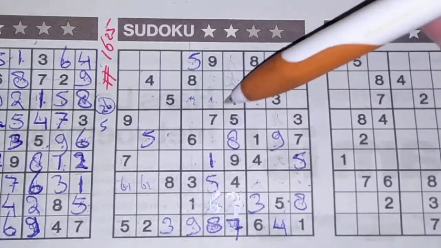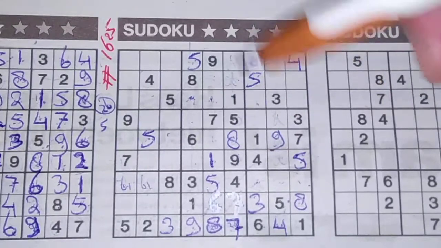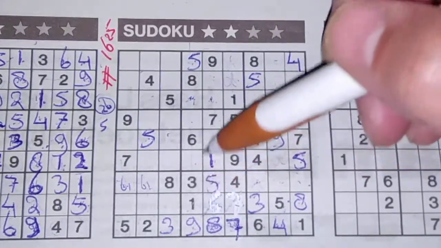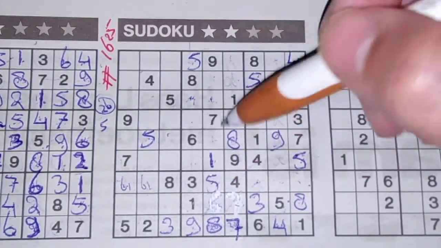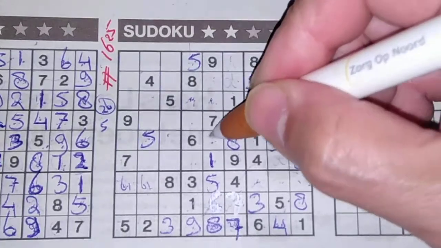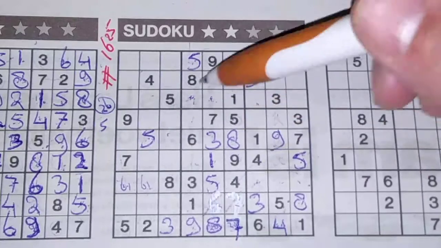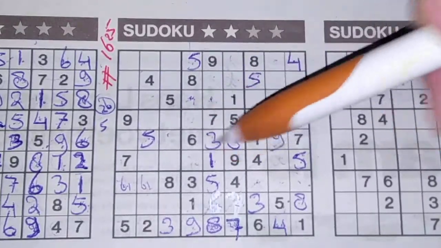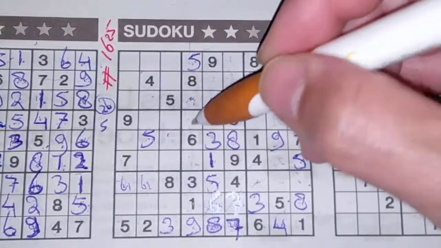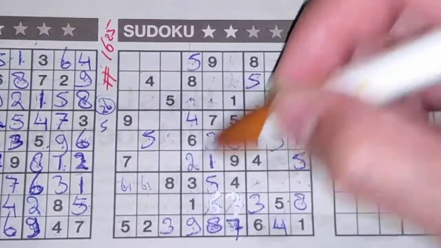3 missing numbers in this big square. One of the missing numbers is 3. We see here 3, no 3 in these 2 boxes. So 1 box left for the 3, it should be there. 2 boxes left in this big square for the numbers 2 and 4. We have a 4 here, no 4 there. 4 should be here, and the 2 goes there.